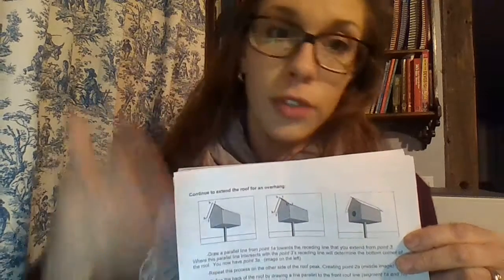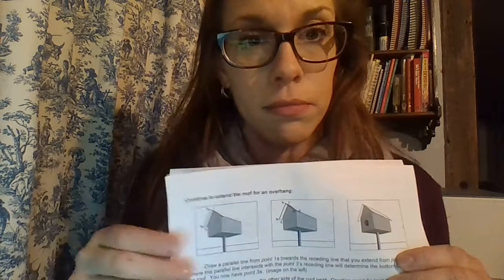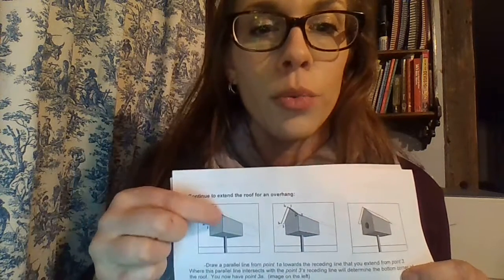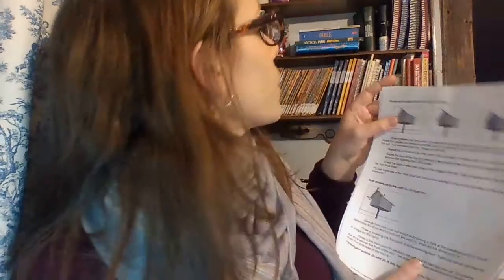So here we're going to, instead of just having a flat roof that's flush to the wall, like most birdhouses or any typical house, the roof has an overhang. So this is going to go through some very detailed instructions on how you want to do that. And then adding some thickness to your roof, because it's not paper thin, it's a thick, let's say piece of wood or something. So the next instructions will explain that for you.